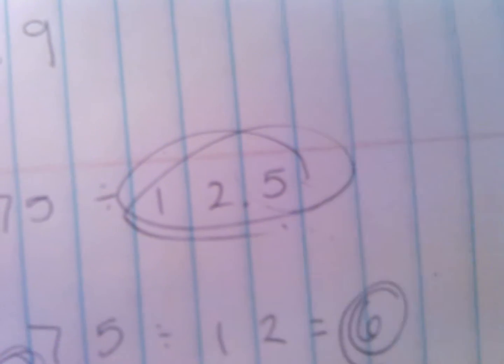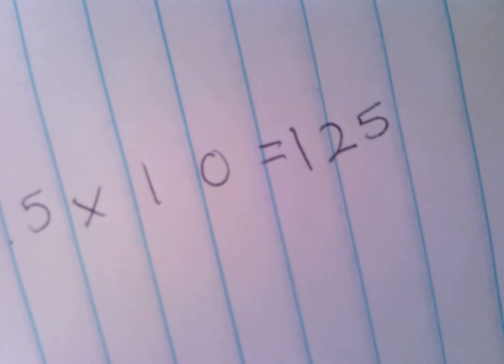Making sure my divisor does not have a decimal point. So this is my step 1. And whatever I do to my divisor, I have to do to my dividend. My divisor is 12.5. So to get this decimal place to move over 1, I need to multiply it by 10. So 12.5 times 10 equals 125. That gets rid of my decimal point and just moves it over a slight bit.